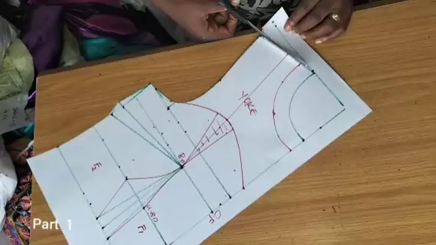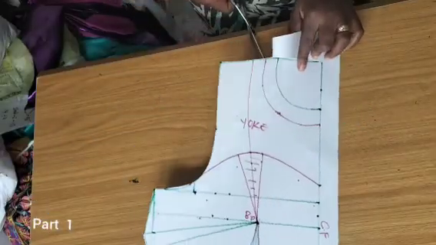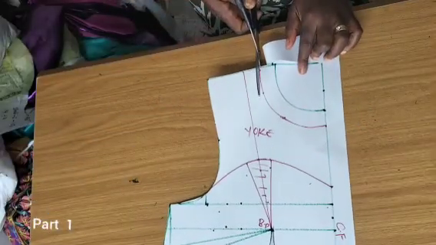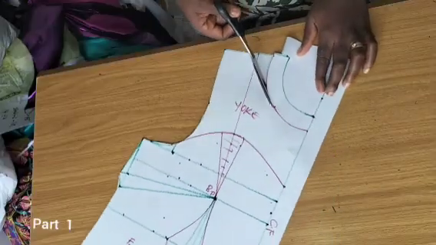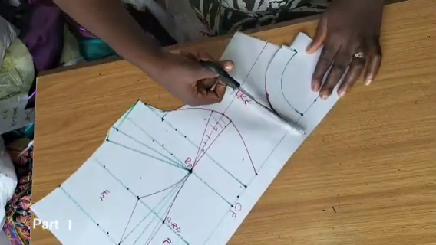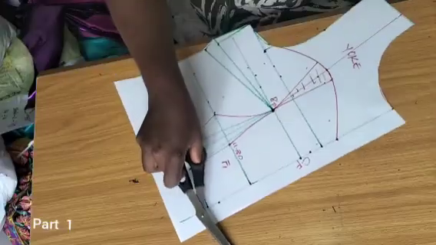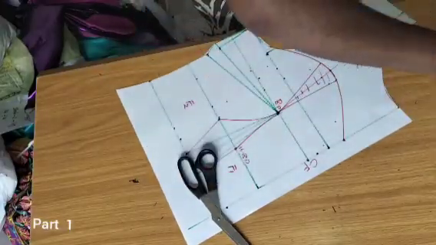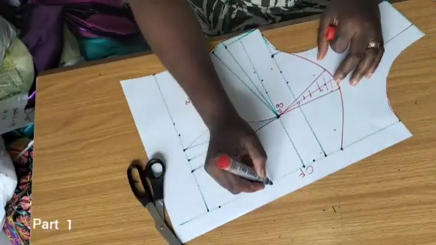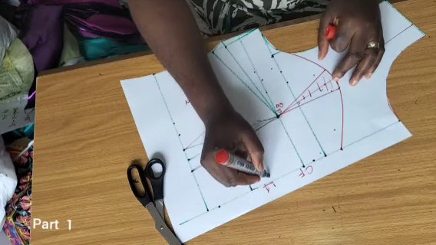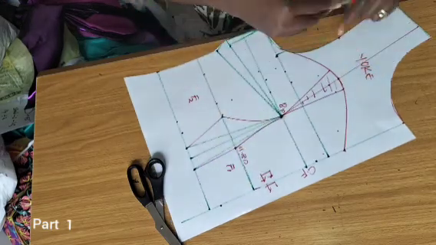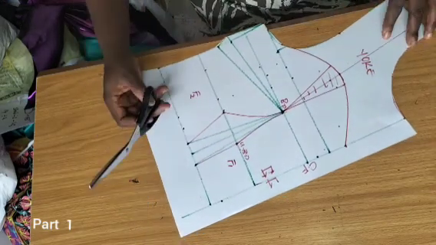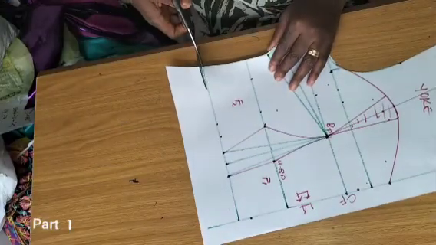And then you make necessary alteration on the neckline. The 1 inch we added, you also do that for the back, and that is that. So the center front line is going to be on fold. Please don't forget that the center front is going to be on fold. So when you are cutting, you need to have it on fold.